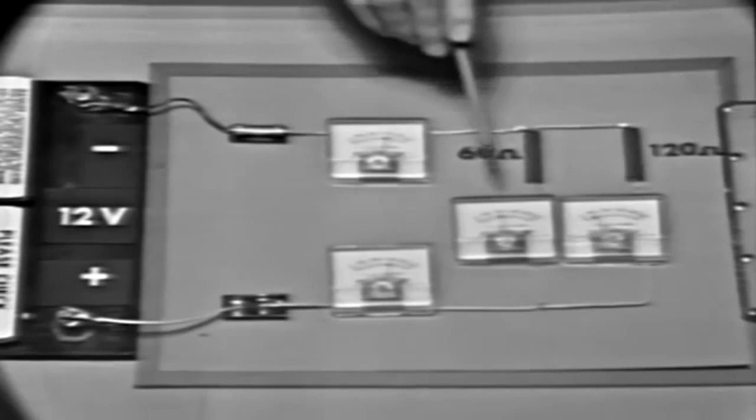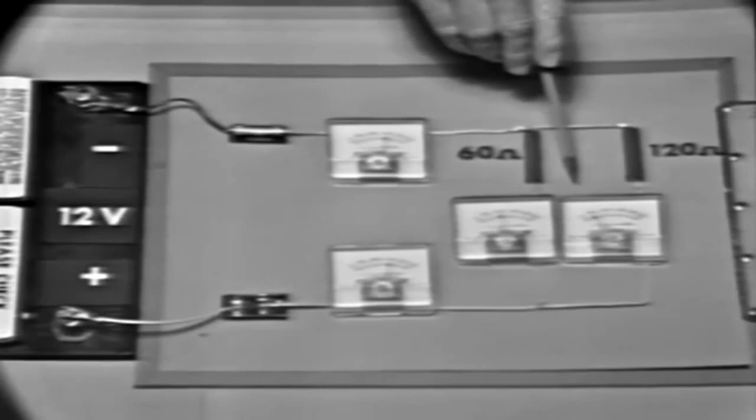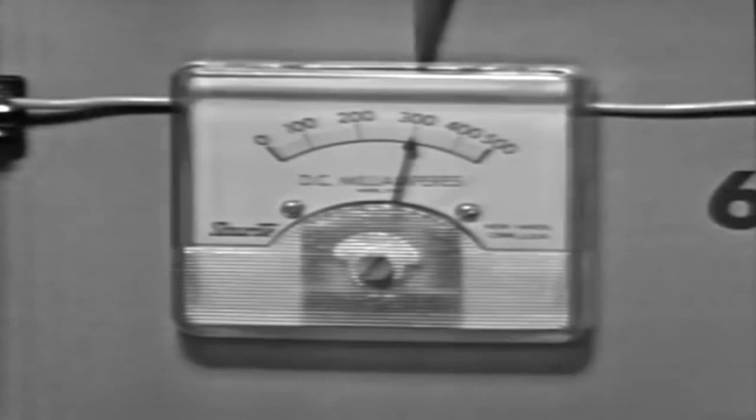Now, let's look at current in a parallel circuit. Since total current divides at this point, divides among these branches, it should be obvious that if we add the branch currents, we'd have total current. Let's check the ammeters to see if this is the case. Here's total current leaving the battery. It's 300 milliamps.